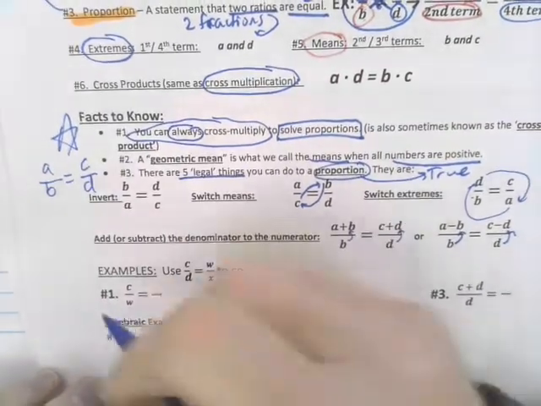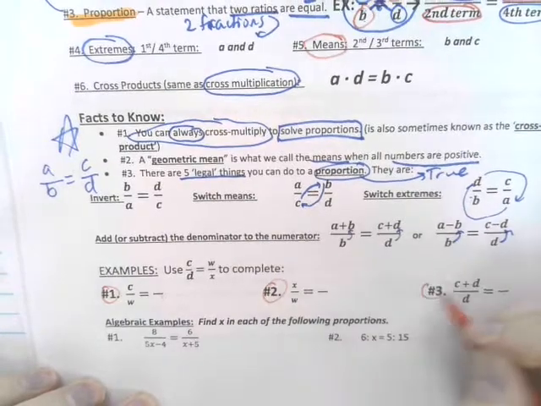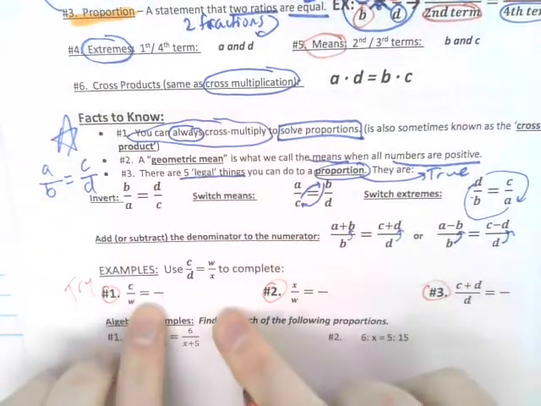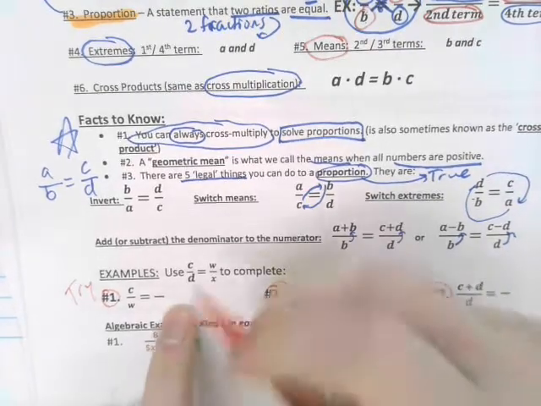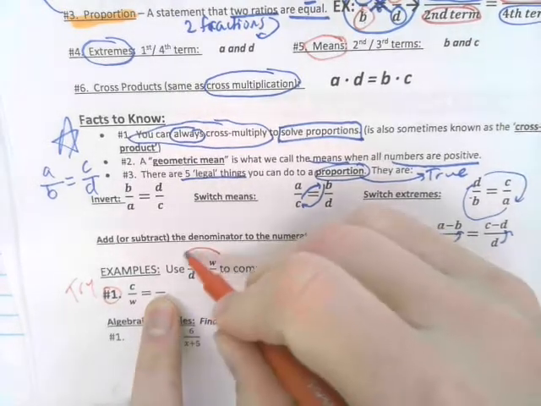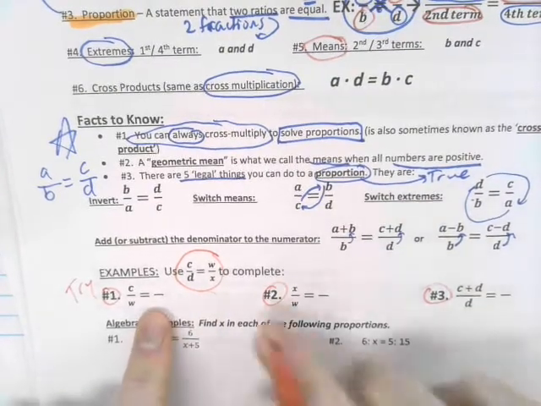So I'm going to give you guys a chance. I want you guys to try numbers 1, 2, and 3 for me. See if you can write the appropriate proportion based off what you're given here, and we are using this piece right here. Go ahead, guys. Give me your best shot on these three.